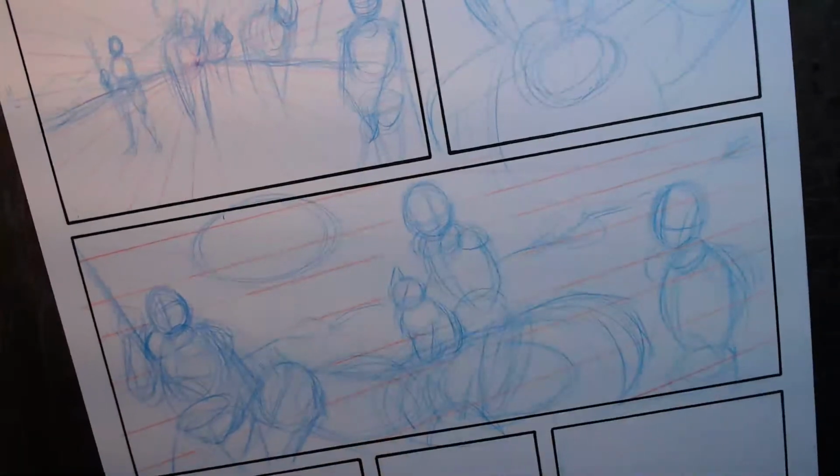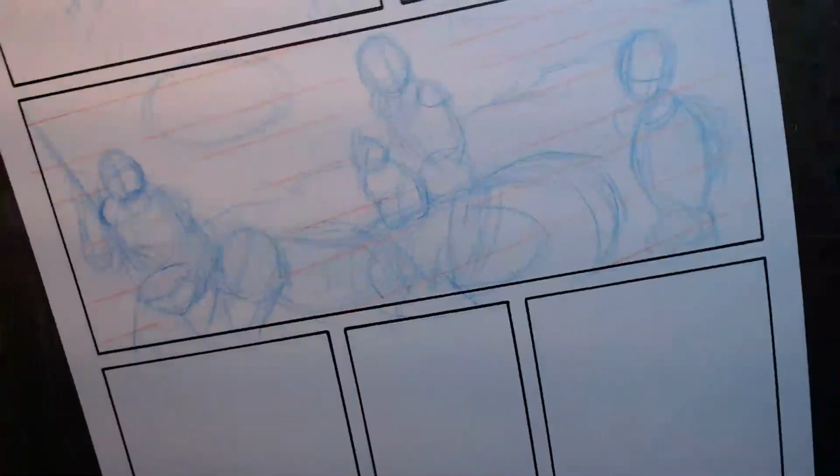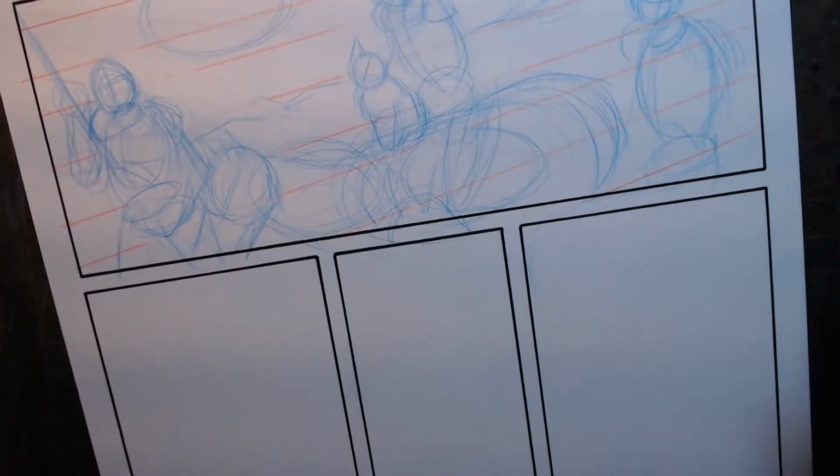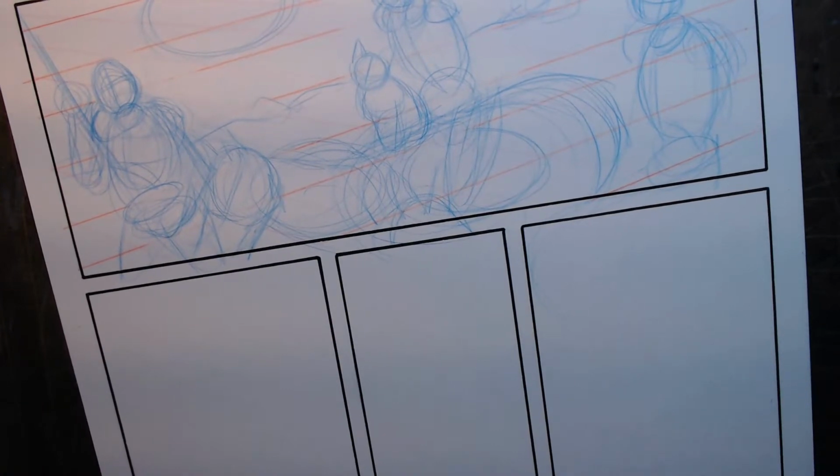Okay, that is at least some kind of beginning of this panel. We'll see if I remain even remotely satisfied with that.